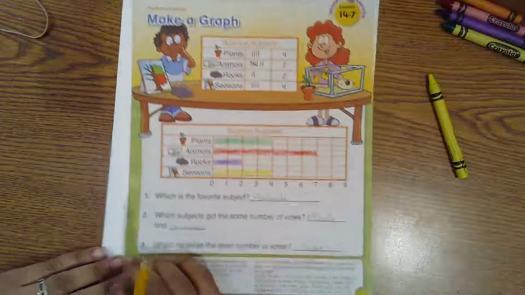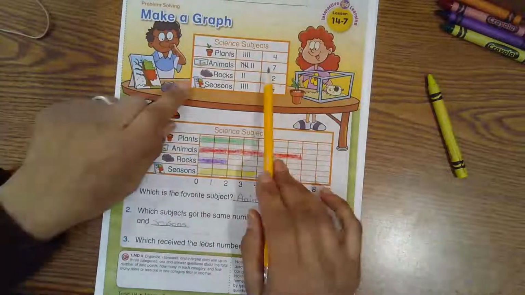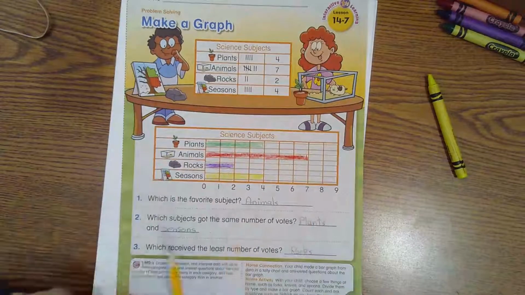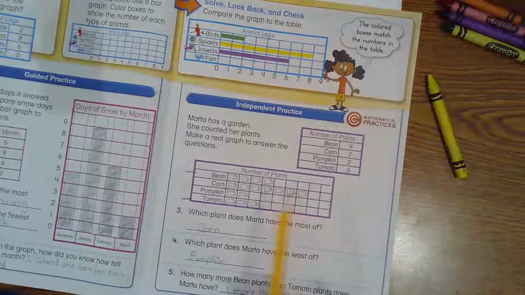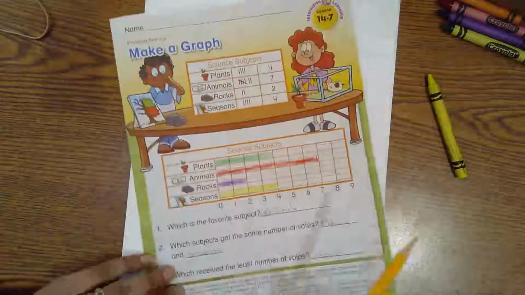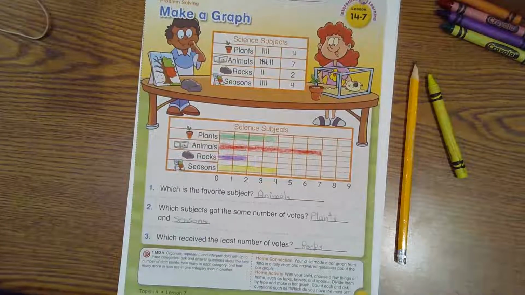Okay, so today we made a graph. We have the information in our chart, and we use this information, and we did our graph. We did the bar graph. We also did a picture graph here, and we had fun also using colors and pictures.